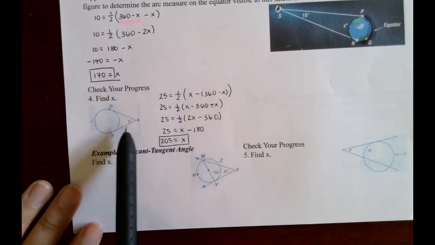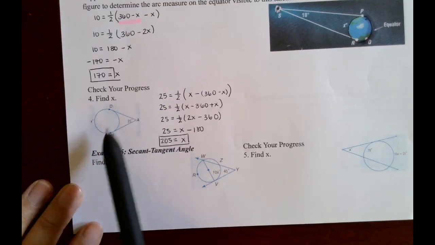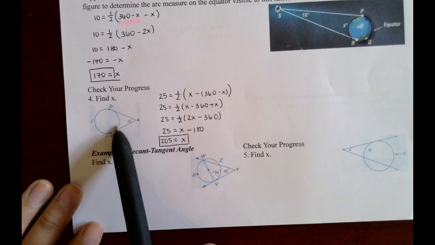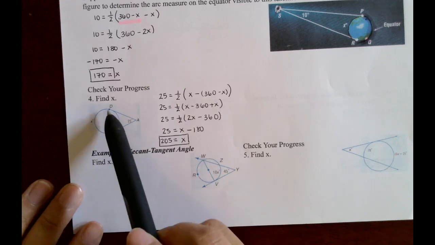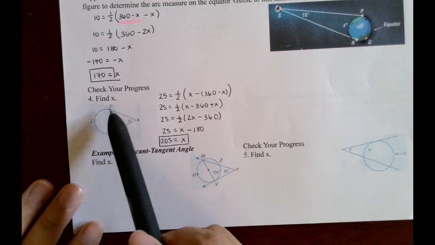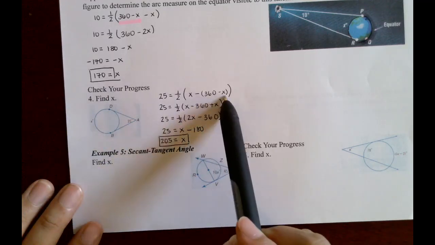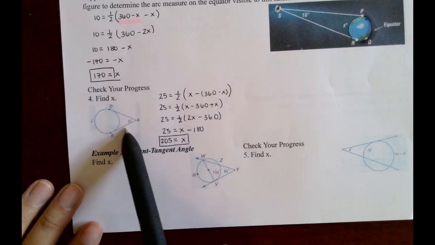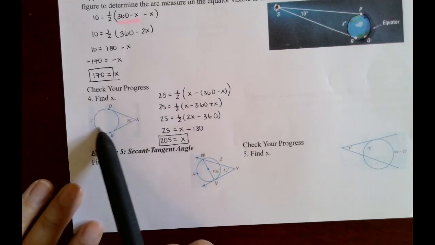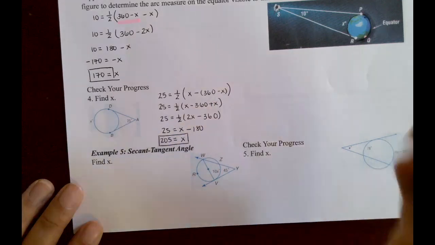So here, 25, this angle is 1/2 of this minus this. However, we don't know what this is, but in order for this and this to form a circle, it has to total 360. So if this is x, this has to be 360 minus x. So 25 equals 1/2 of x, this, minus this, which is 360 minus x.